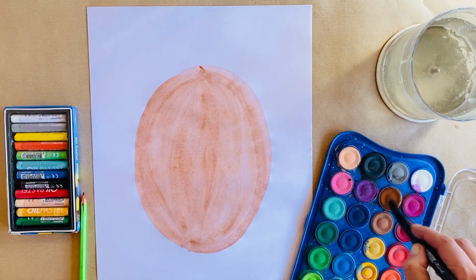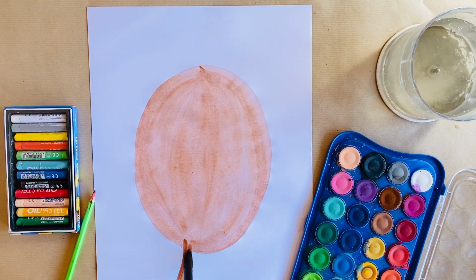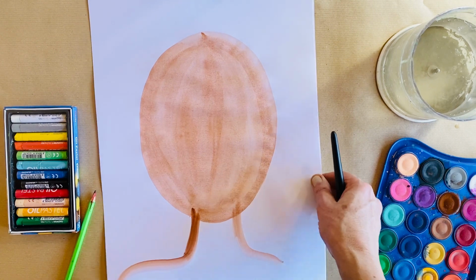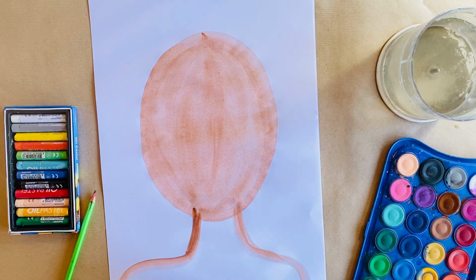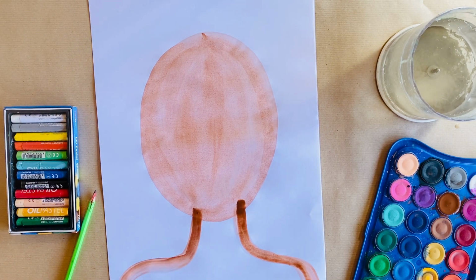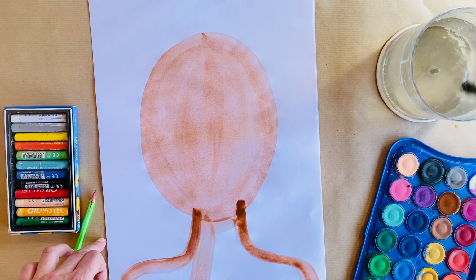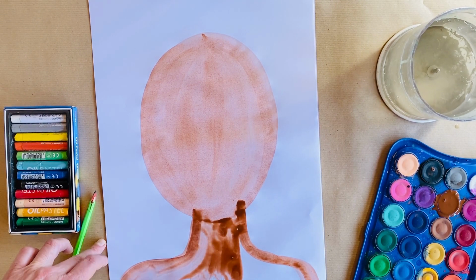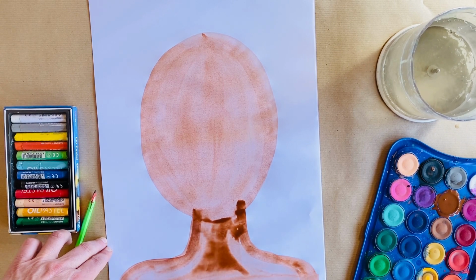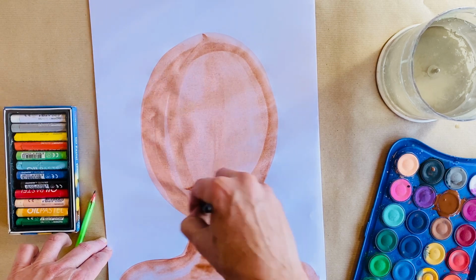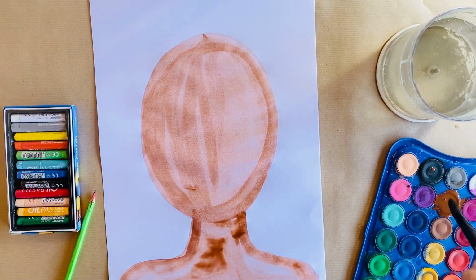Ooh, guess what? We need to paint a neck and some shoulders. So I'm just going to move this up a little bit so that you guys can see. Do you see how I've painted the neck and the shoulders for this person? So it goes almost to the edge of the paper like this. And you're going to use water in your brush, and you are going to paint this in really nicely like that. Okay. So we've got our head and we've got our neck.